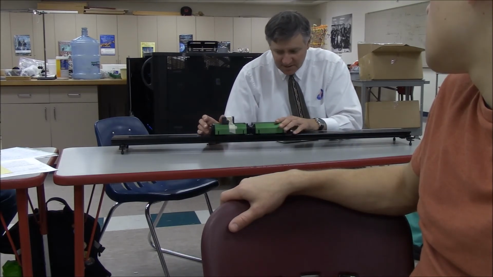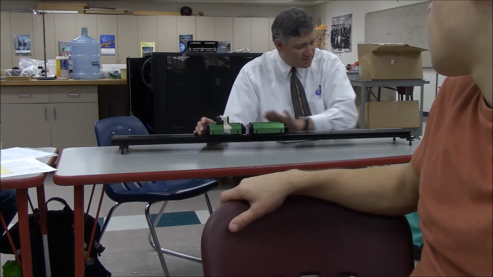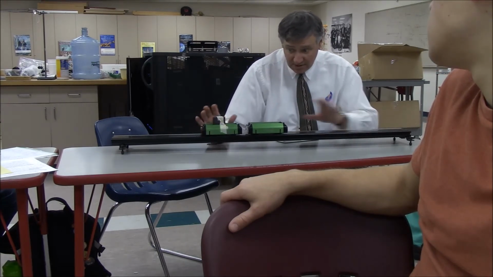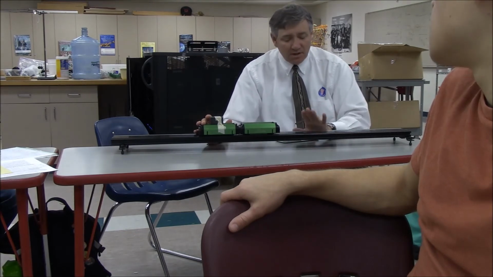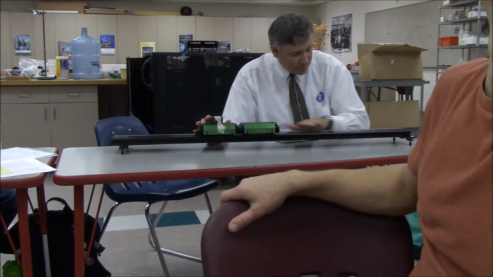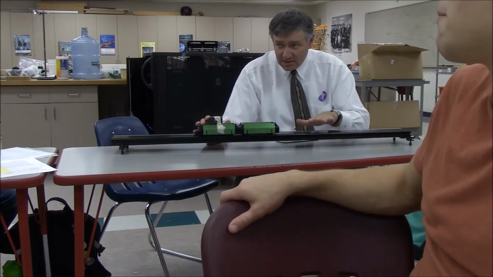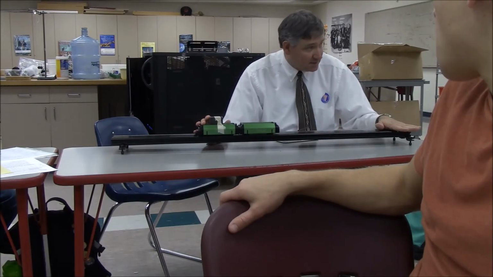So, here's the key assumption. We're going to assume that after it rolls and after that spring expands, it's going to have a constant velocity. So, if you're rolling with constant velocity, what two things do you need to calculate that velocity?